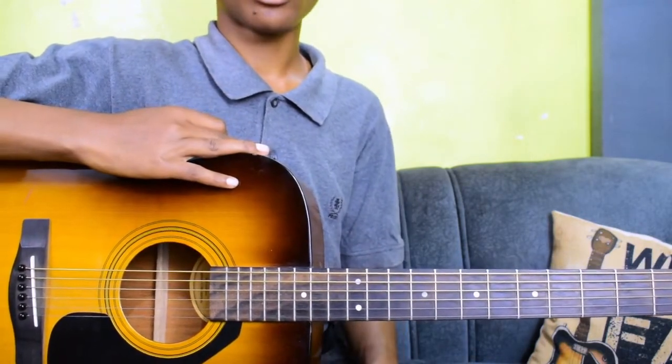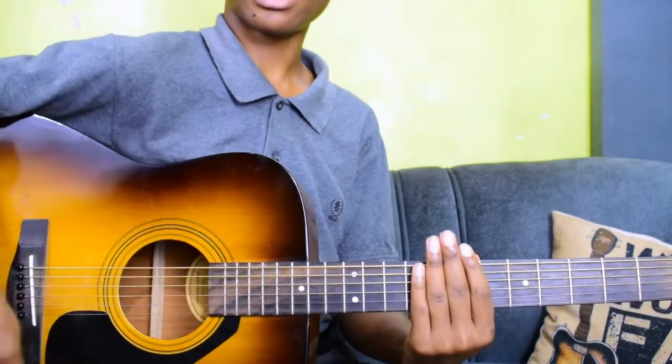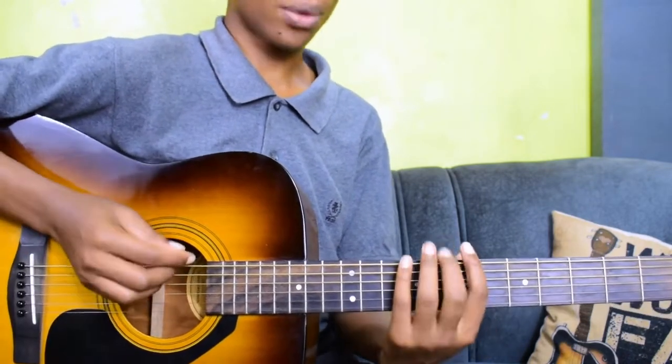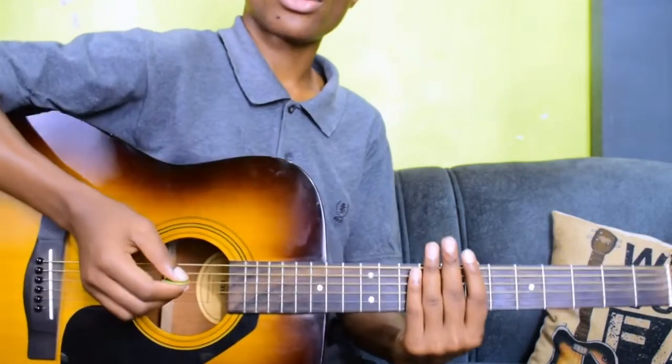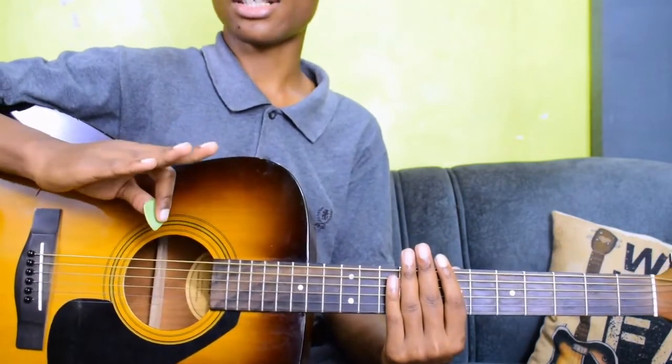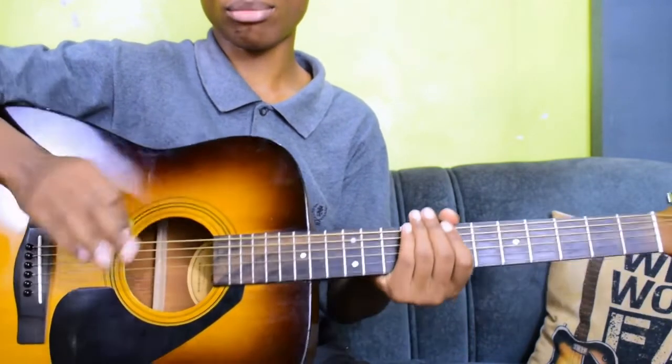I'm playing much more comfortably. I'm not using my entire hand to do the pick. It's not going to come out well. Just try to be in control. Try to use as minimal movement as possible.